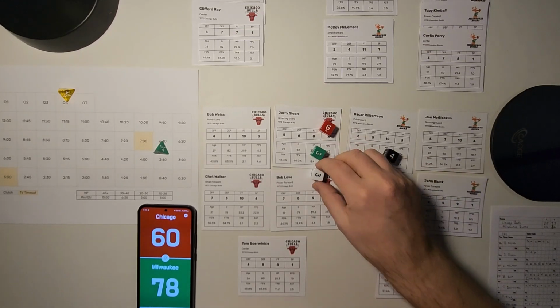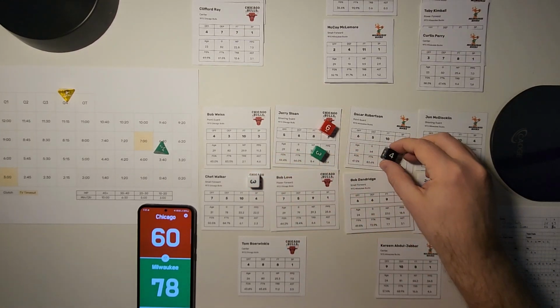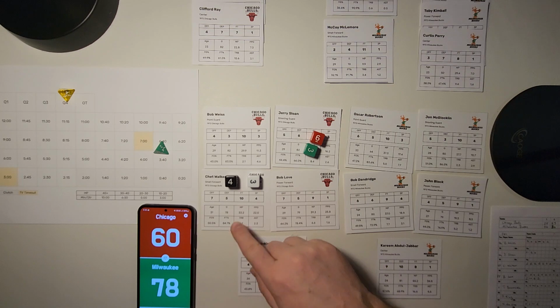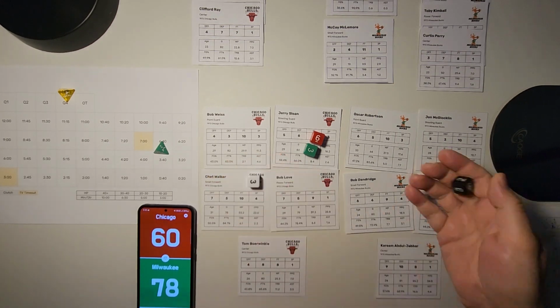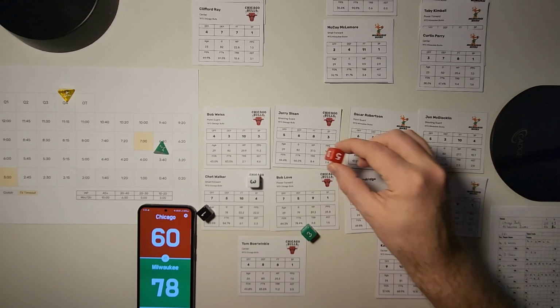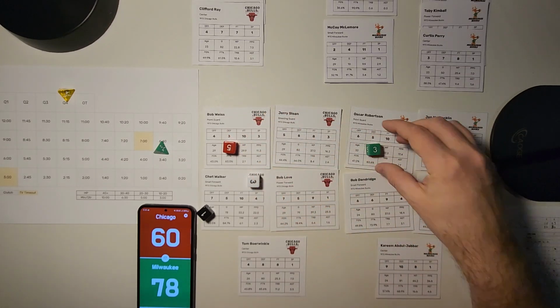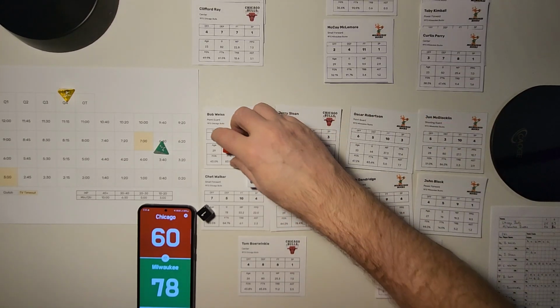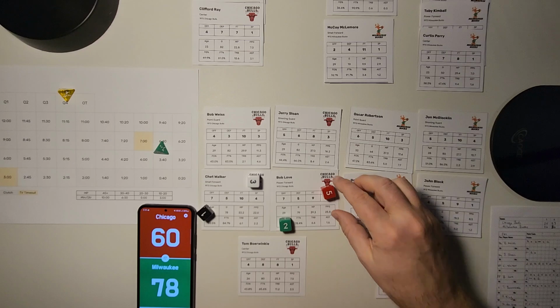The lead is 18. Bulls with the ball. Chet Walker going to take a shot. A 9 is going to be a miss. A 4 on a miss is a rebound battle between the point guards. We get an 8 to an 8, and that's going to be another jump ball.